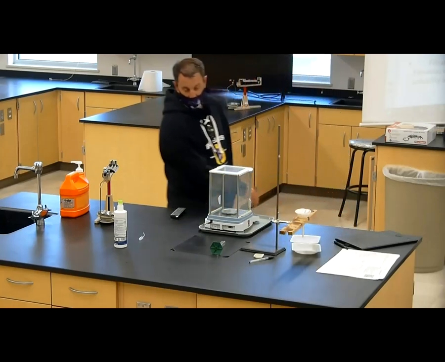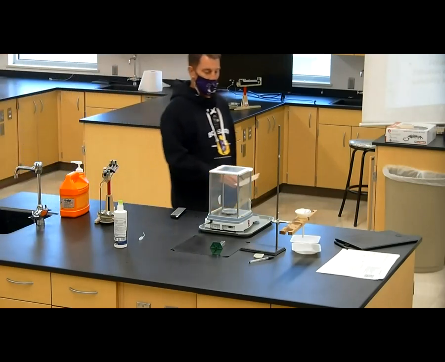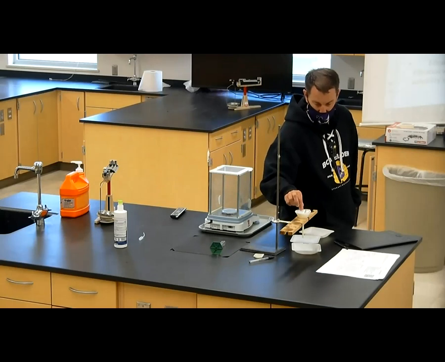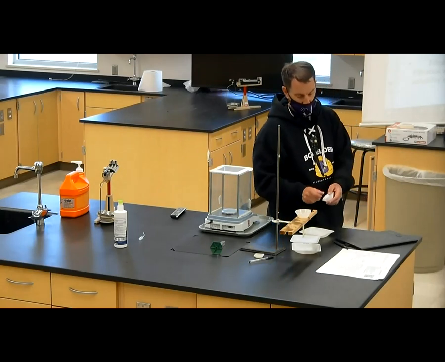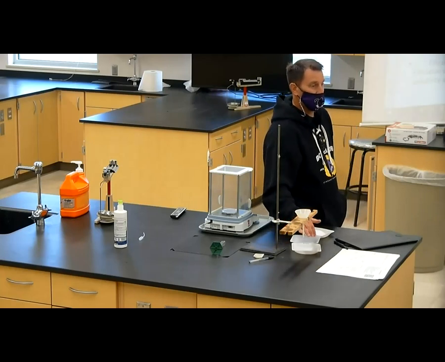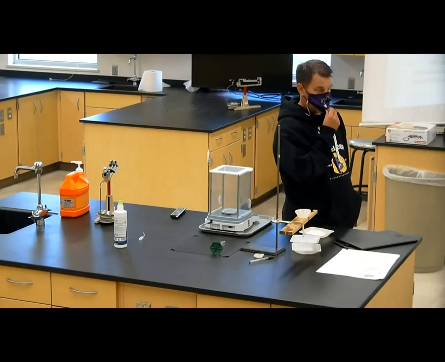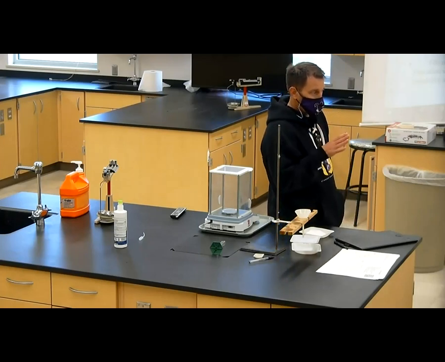Once we've done that, and we think we've washed it enough, you get a third weigh boat. And then you can take this piece of filter paper out, open it up, and let it dry. And these are going to dry until Friday. They should be dry enough that on Friday we'll come back and weigh them after. Does that sort of make sense?